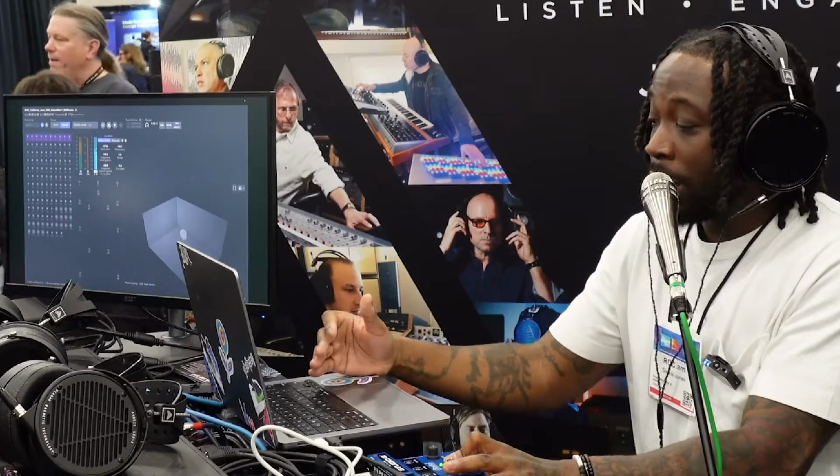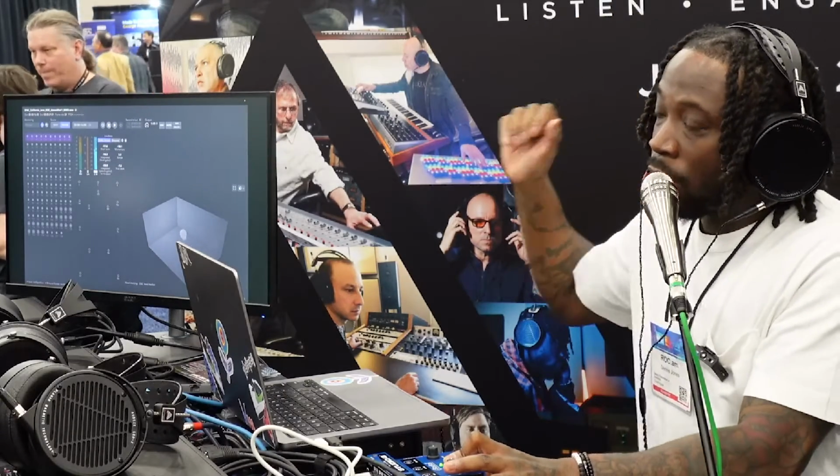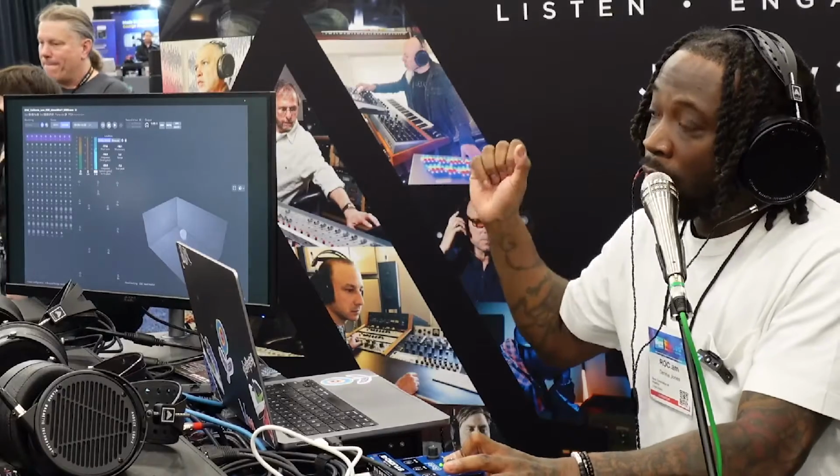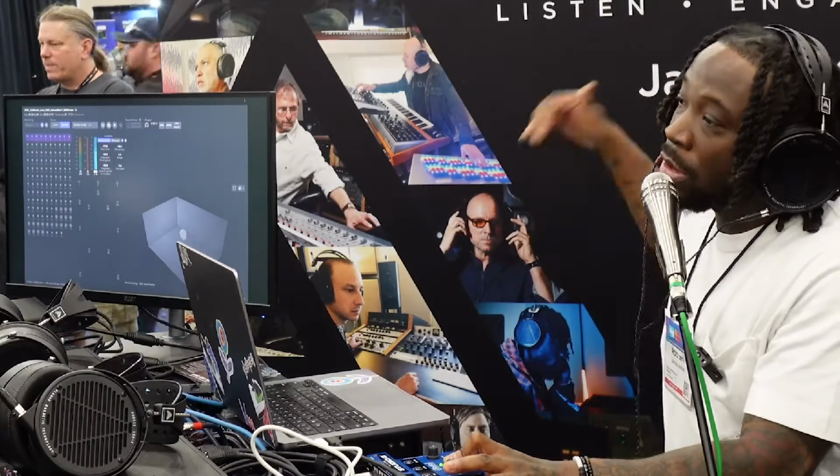Now the thing is, it sounds amazing binaurally, but in the room, it sounds even better because you can still localize and hear that the music and the horns and stuff are coming from the sides and the rear. You can hear the vocals in the front. You can hear a little bit of the fainter side of the vocal in the back.